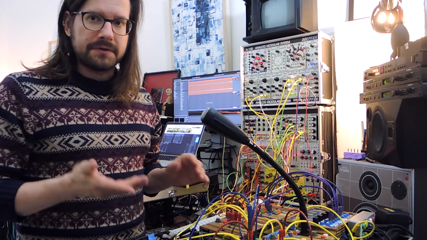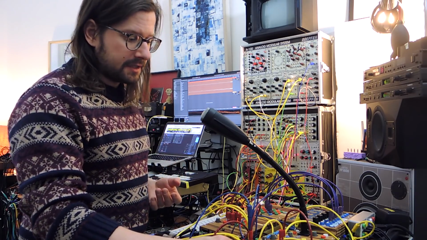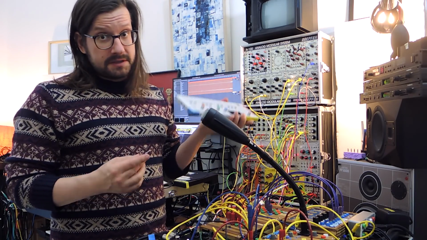I actually like the second loop, which I recorded a bunch of times over, better. So I might start by building upon that. I've got an OP1 here, let's see if it can add something.